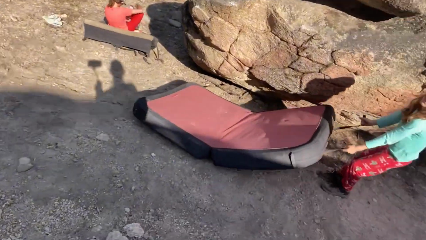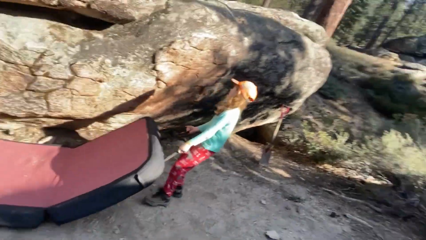All right, so we've got some crash pads set up for the kiddos here to get going. I'm going to jump in and do a little bit of bouldering myself to try to limber up a little bit. So we're discussing how you get air in and out of your lungs. That's important to do.